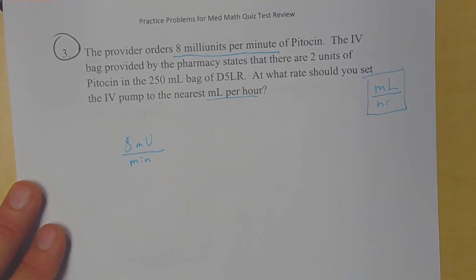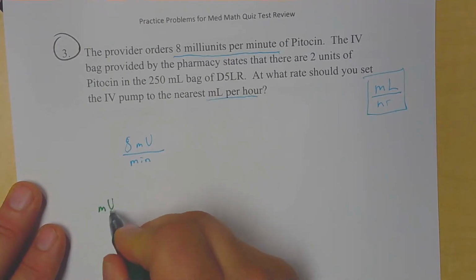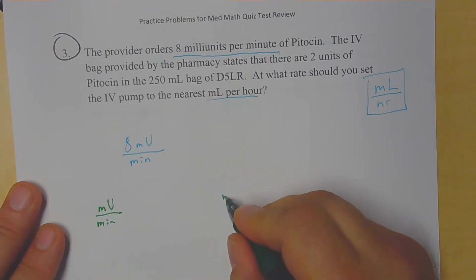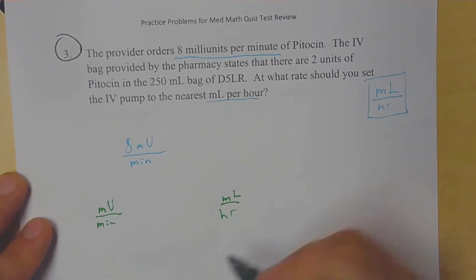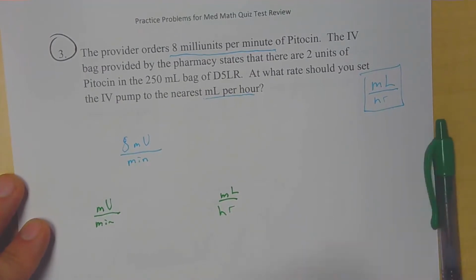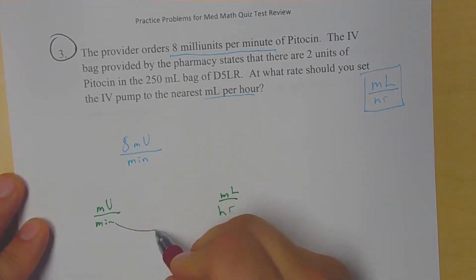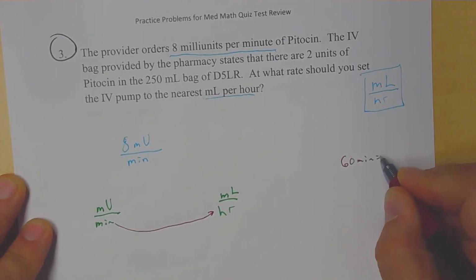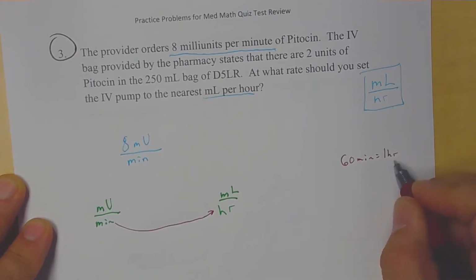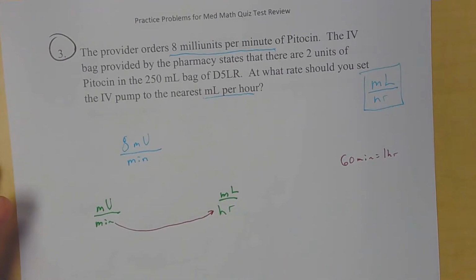The second step, come up with a game plan. So in other words, I'm going from milliunits per minute, I'm going to milliliters per hour. Now, I need to change a couple of things. I need to change minutes into hours. I have a way to do that. I'm going to write that right over here. That rule is that there are 60 minutes equals 1 hour. I can turn that into a fraction. 60 minutes over 1 hour or 1 hour over 60 minutes, whichever one I want.